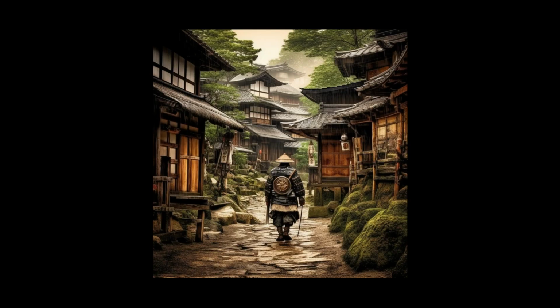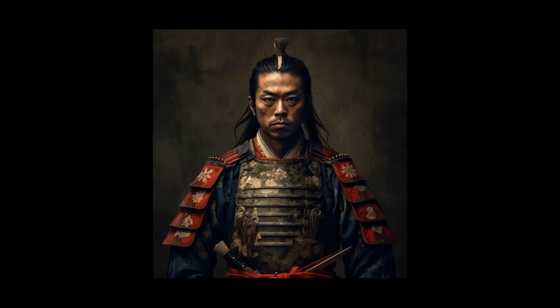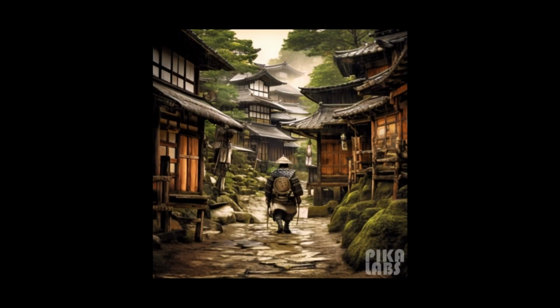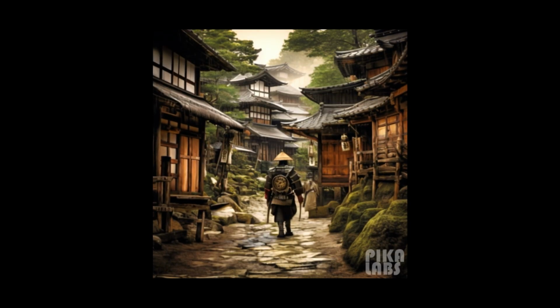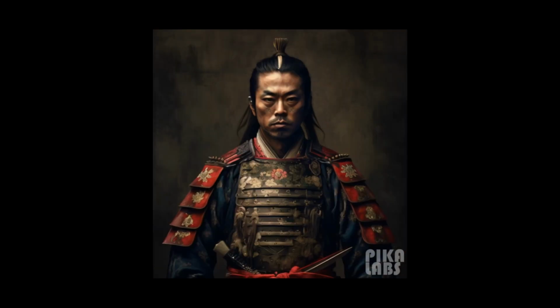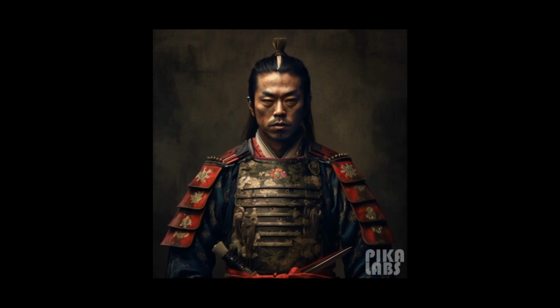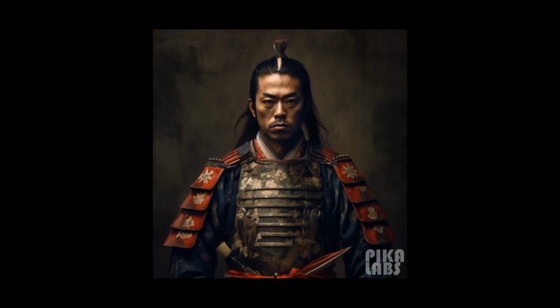And Pika Labs can turn a couple of images like these into these. So if you like the look of this, we're going to get started right away.